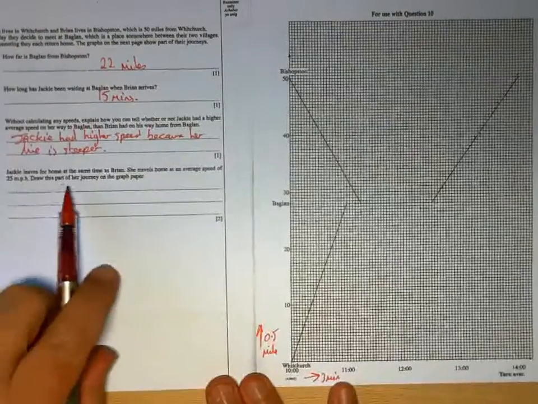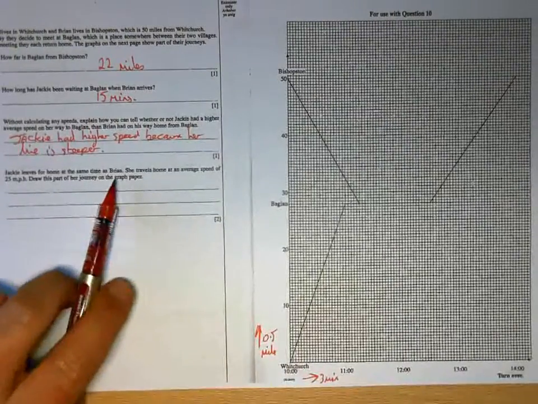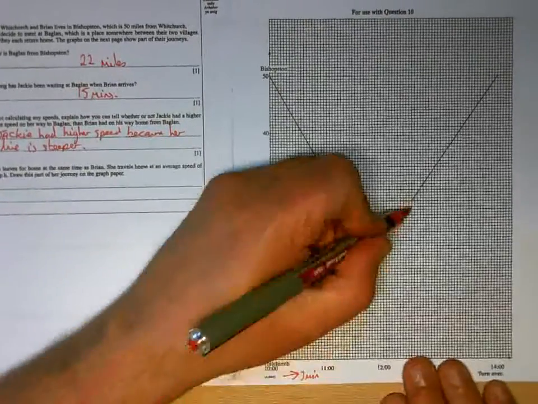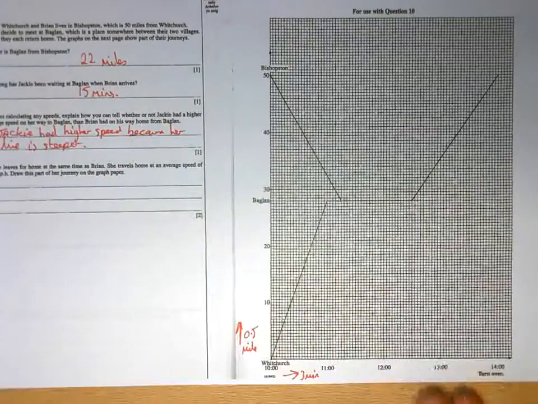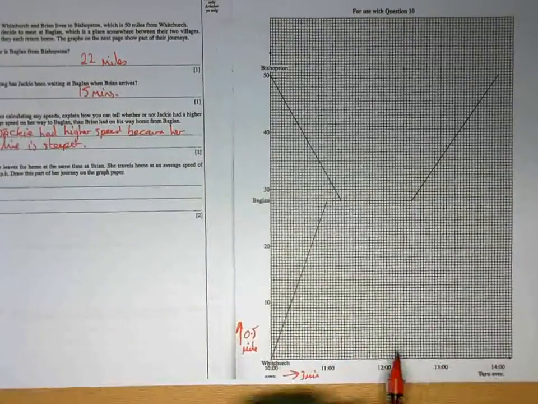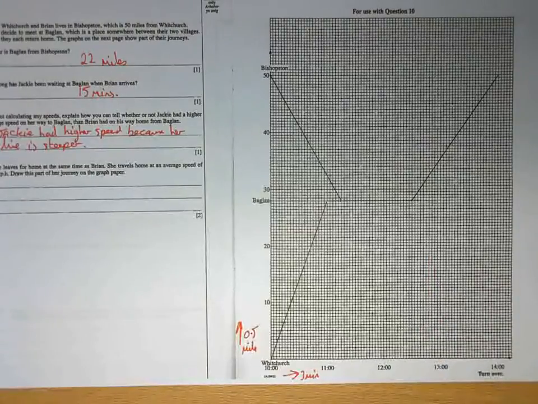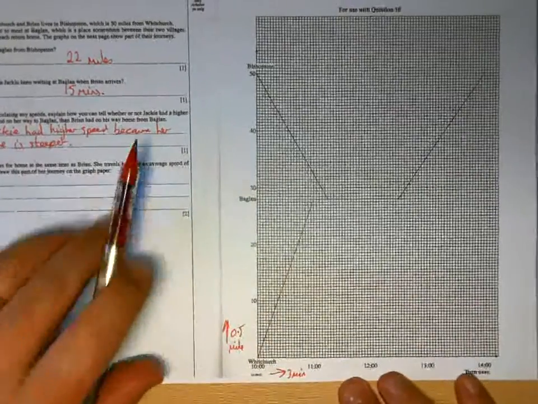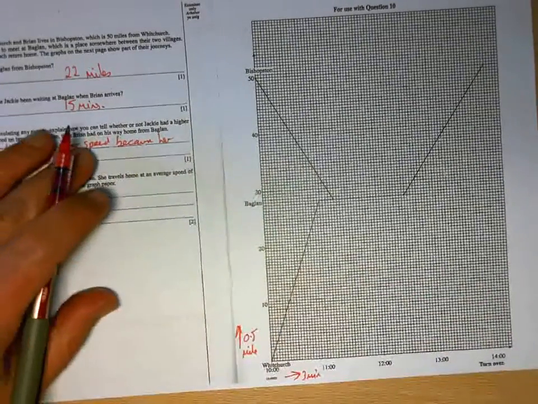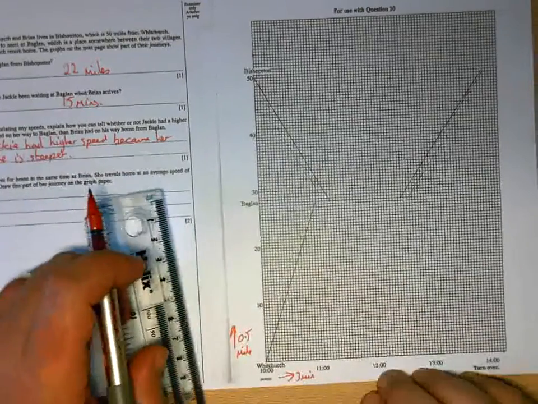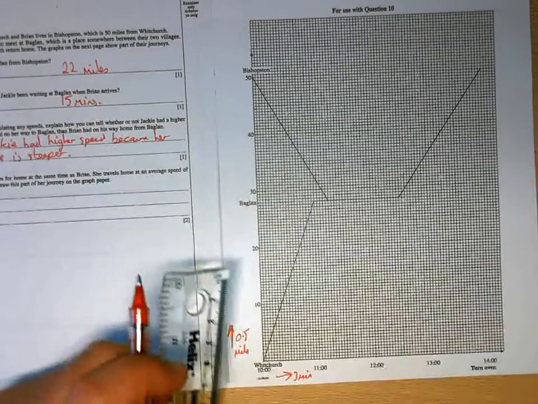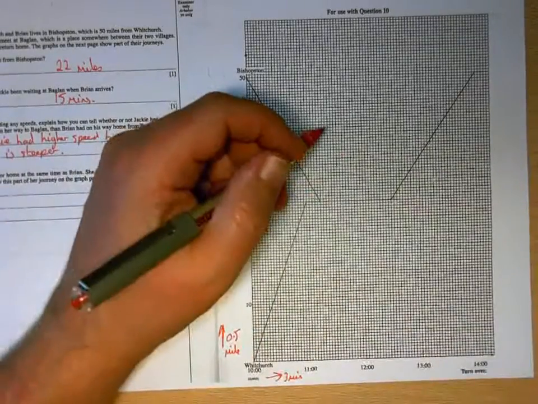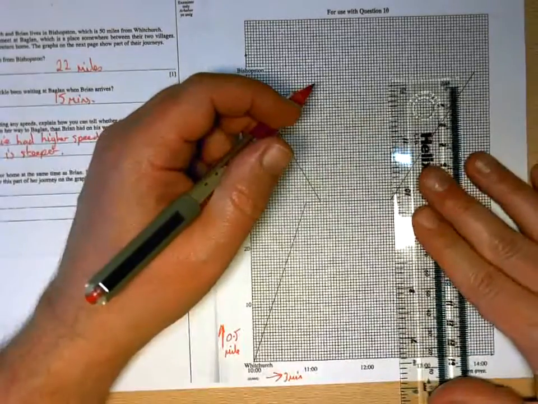Jackie leaves her home at the same time as Brian. She travels home at an average speed of 25 miles per hour. So they leave at that point, and an hour later she will be 25 miles further down the graph. So if we can find that point, then we can draw the straight line and continue it for the rest of the journey. So again, with this graph paper, it's not a really easy thing to do. On your exam paper, it'll be larger and it'll be much easier to work out. Anyway, let's have a go.